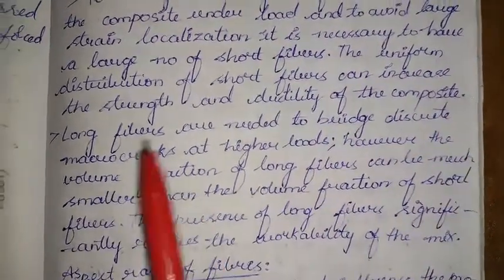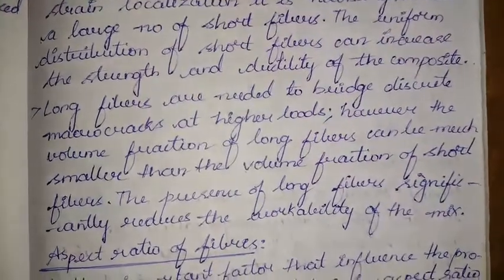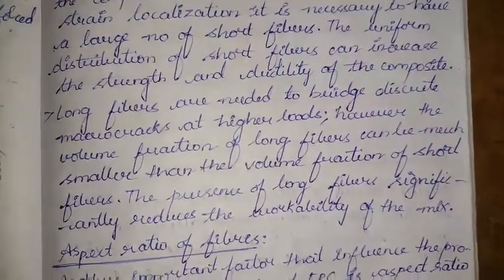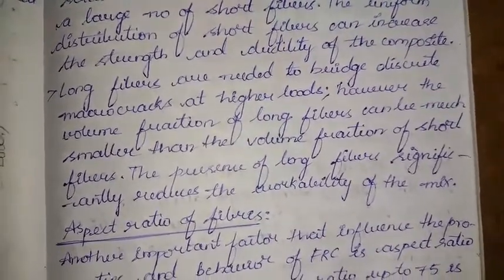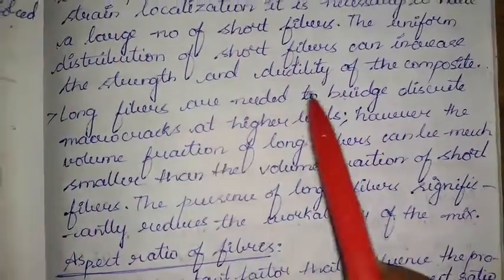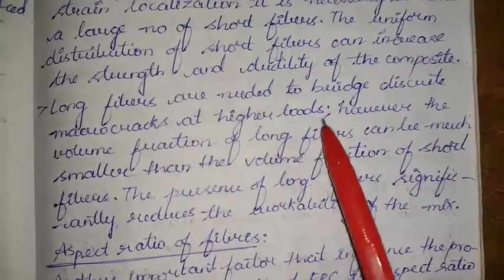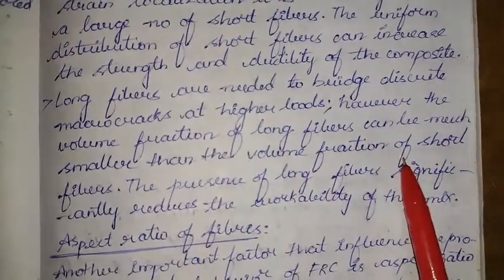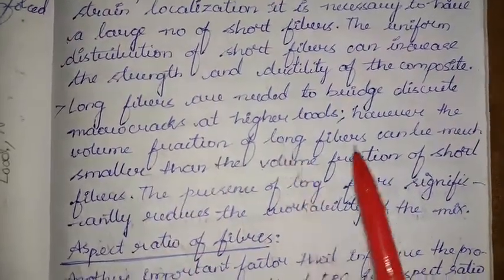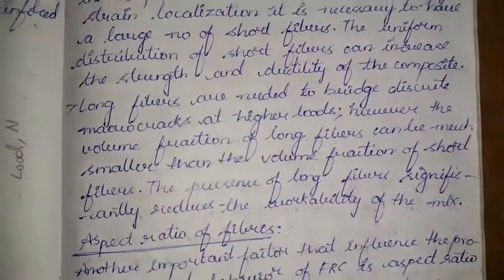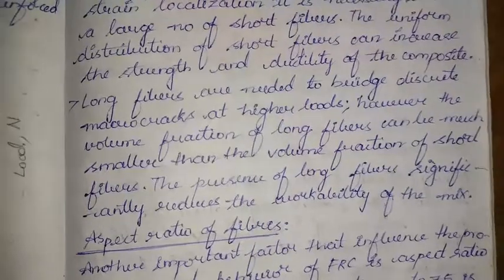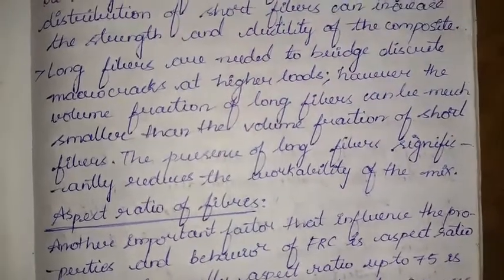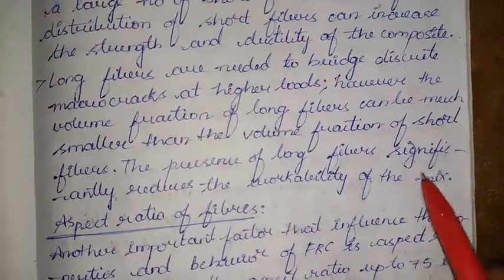See, whenever we are going for a design, we have to select the fibers, but there arises the case of choosing the volume fraction of long fibers in small number or the volume fraction of short fibers in large number. So let's see which one is preferable. The long fibers are needed to bridge discrete macro cracks at higher loads. However, the volume fraction of long fibers can be much smaller than the volume fraction of short fibers. That is, whenever we are choosing the long fibers, the volume is reduced. As already they are long in nature, we don't have to choose them in more number. But when we are going for the short fibers, we have to take them more in number. Thus the volume fraction is more. The presence of long fibers significantly reduces the workability of the mix.